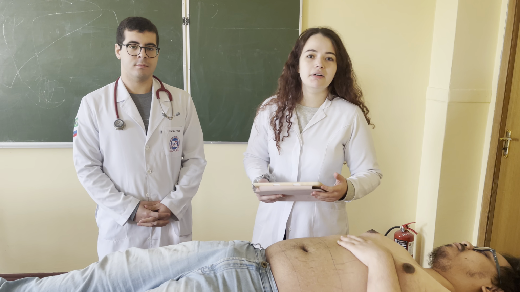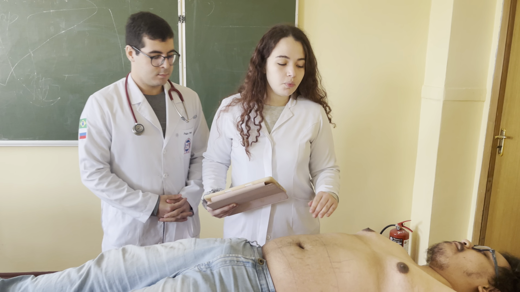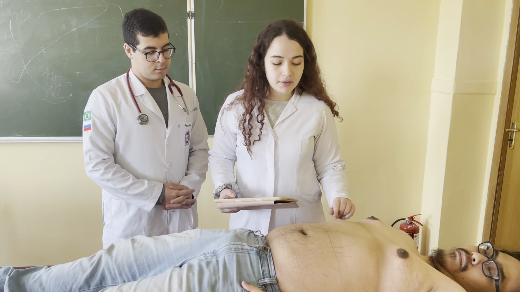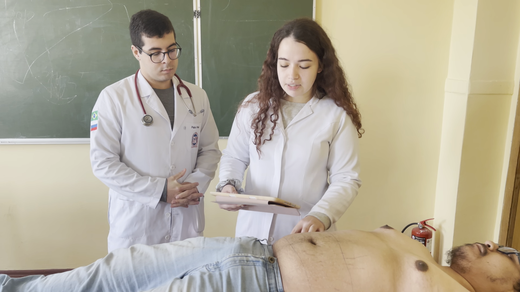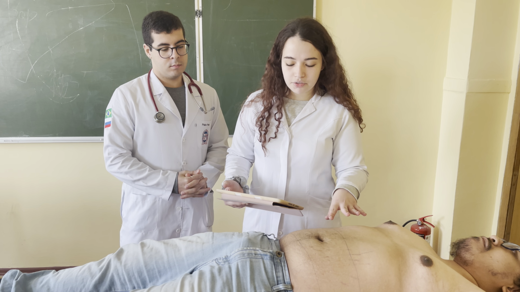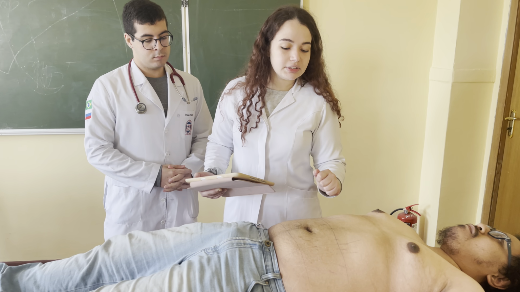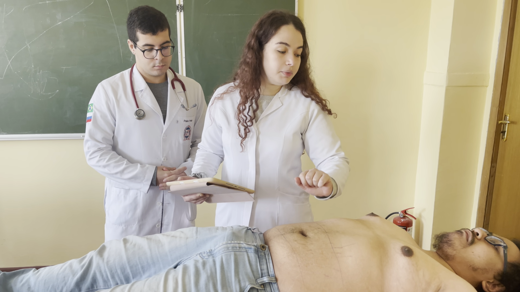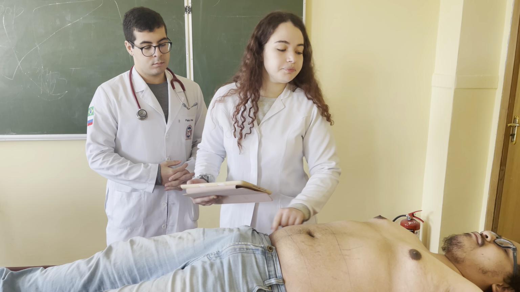Okay, about the gastrointestinal assessment, first we start by inspection. We look at the patient, we look at the abdominal area. We don't see the presence of skin rashes, no bruises, no signs of trauma. We see that there is no hernia, no umbilical hernia, and no inguinal hernia.